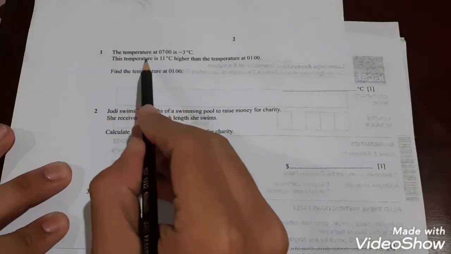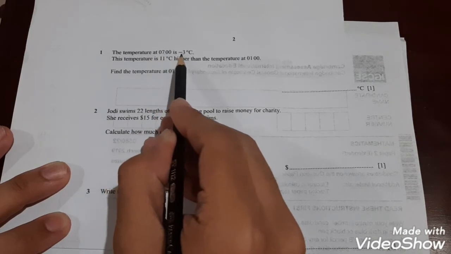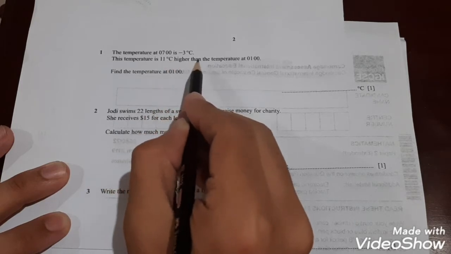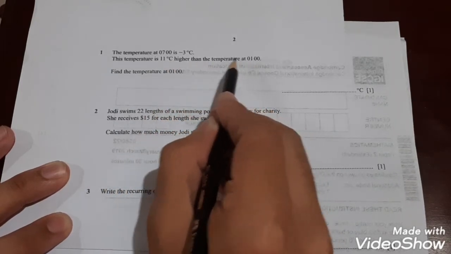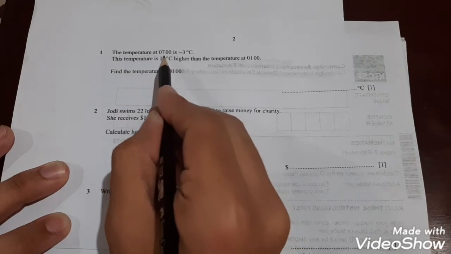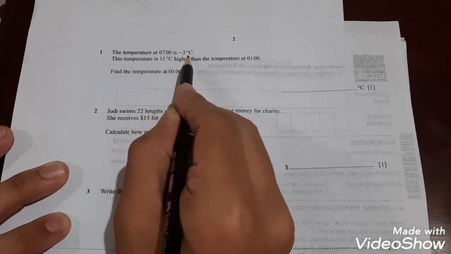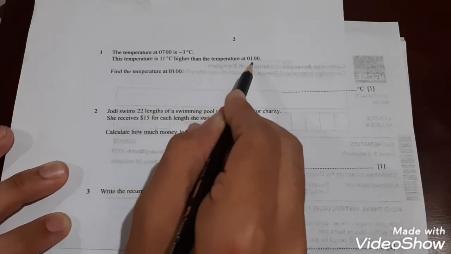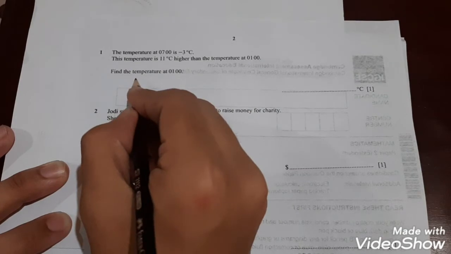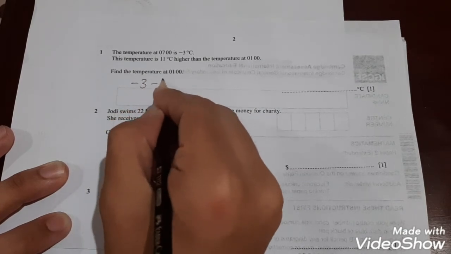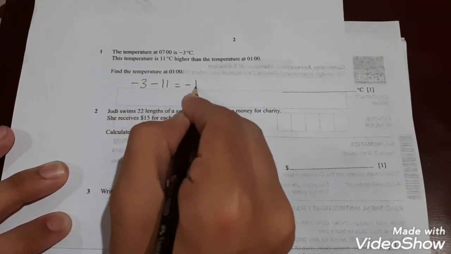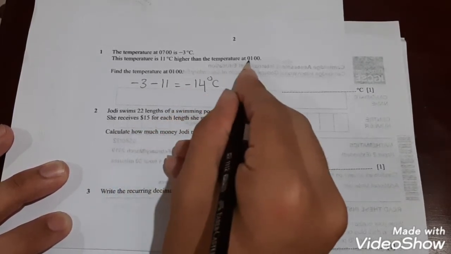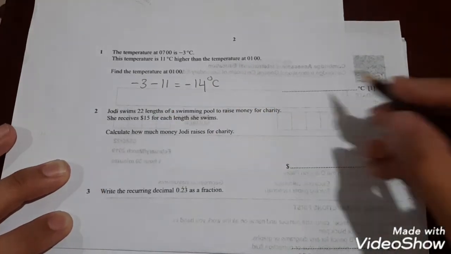Question 1 states the temperature at 7 am is minus 3 degrees Celsius. This temperature is 11 degrees higher than the temperature at 1 am. So find the temperature at 1 am. If the temperature at 7 is minus 3 degrees and it is 11 degrees higher than at 1 o'clock, we will write minus 3 minus 11 is equal to minus 14 degrees Celsius. So at 1 am it is minus 14 degrees Celsius.